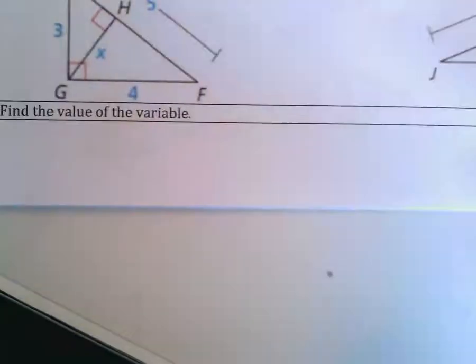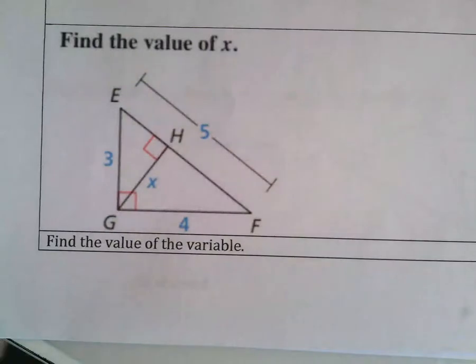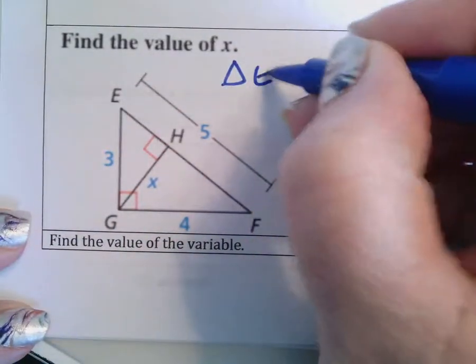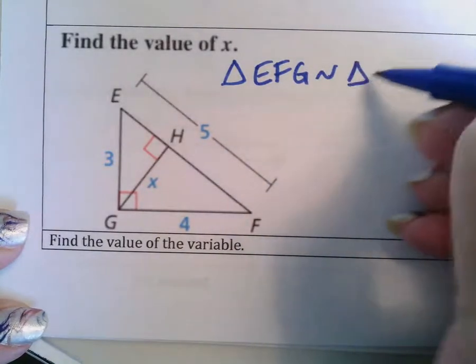By the way, these directions are for the next page, and I'm not reprinting it just for that, because why waste the ink? Okay, so when you're figuring this out, first of all, start with a similarity statement. So in this one, it's going to be triangle EFG similar to GFH.